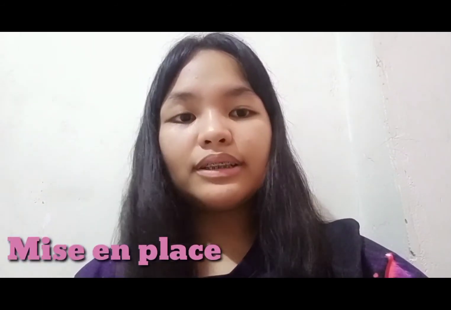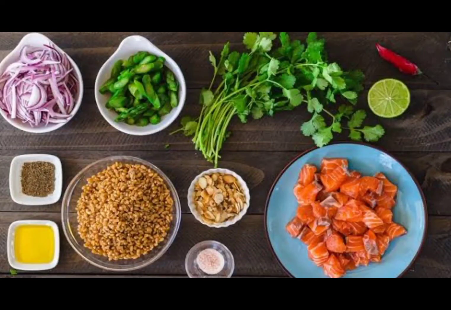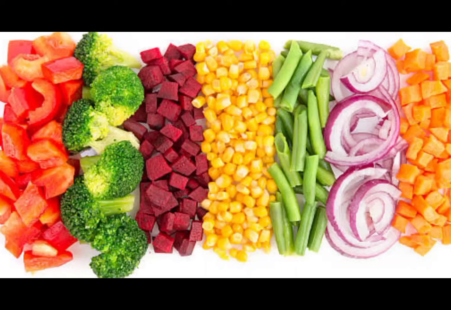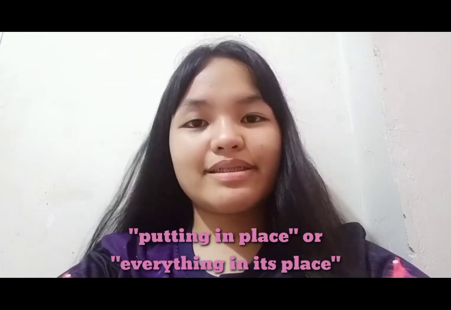Mise en place. This technique is important and one that is hardest to get novice cooks to stick with. It is a French term for having all your ingredients prepped and ready to go before you start cooking. That means everything is cleaned, peeled, chopped, diced, and measured out. In short, this phrase means putting in place, or everything in its place.